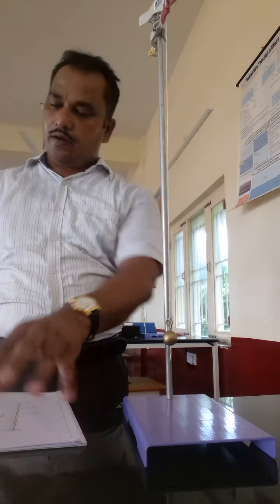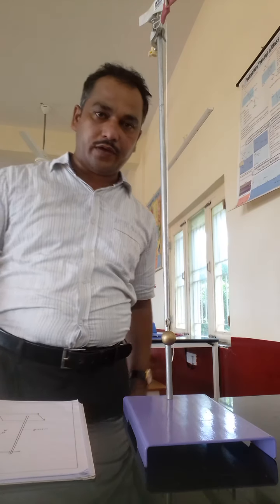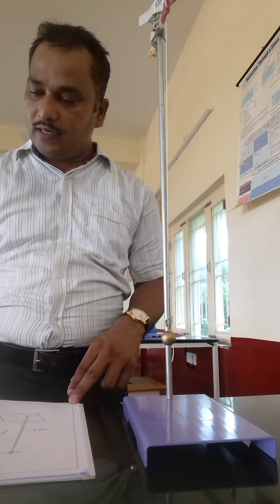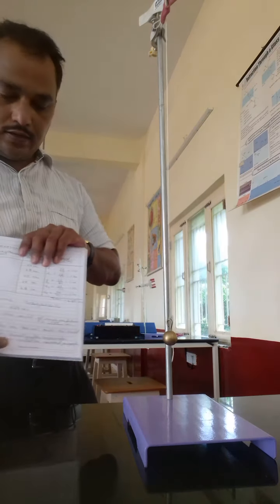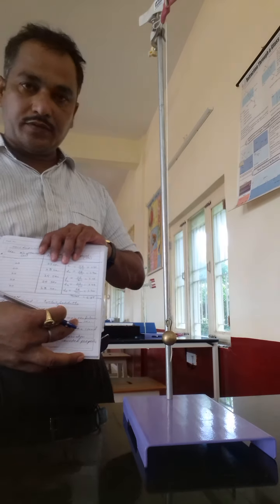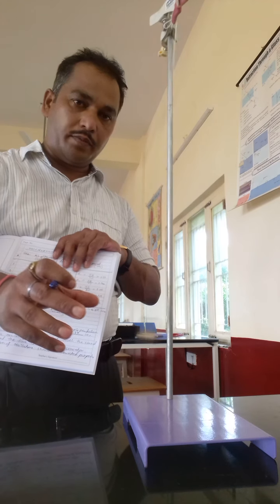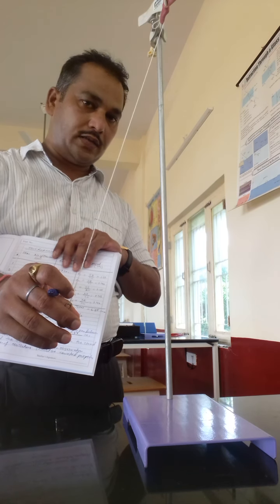So the time period will be this total, 6.85, divided by 5, as we have taken 5 observations, and this comes out to 1.37 seconds. So we will write in the result that it takes 1.37 seconds for one oscillation, that is, going from point A and coming back to this point. 1.37 seconds is the average time period.